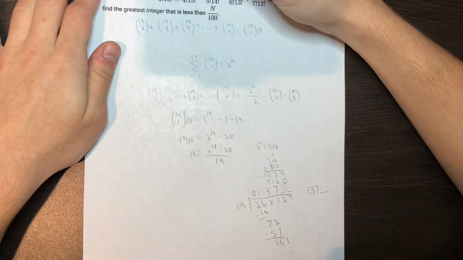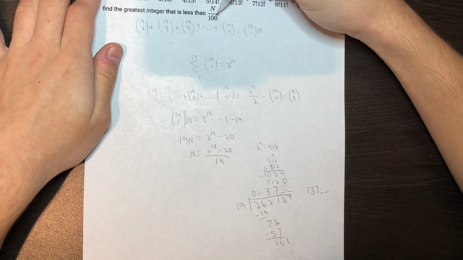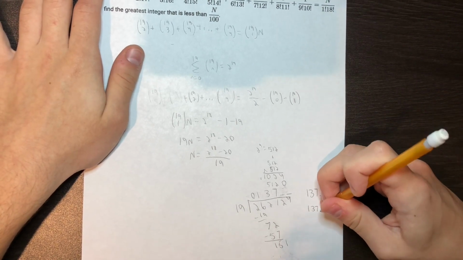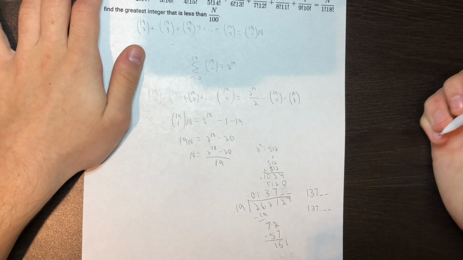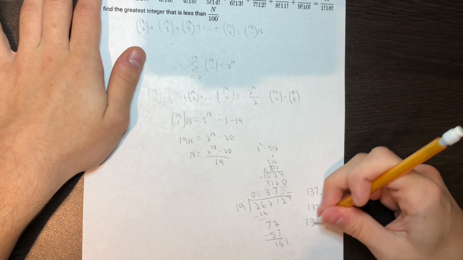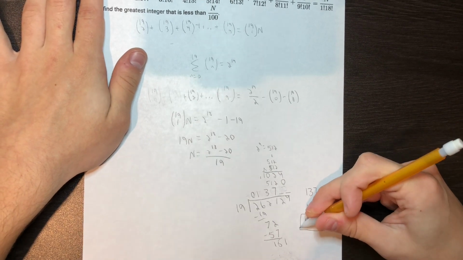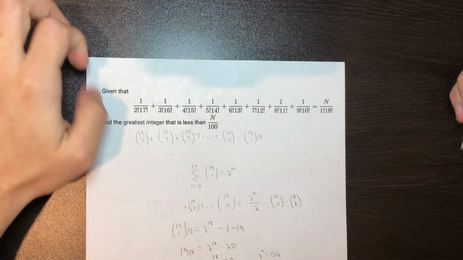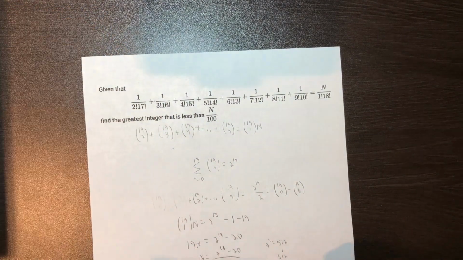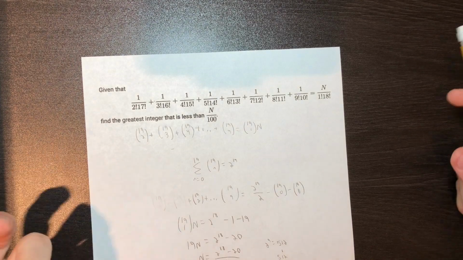Now, the question asks, find the greatest integer that's less than n divided by 100. Well, n divided by 100 is going to be 137 point something something. So the greatest integer less than that, and we don't even need to finish the long division, is just going to be 137. So there we go, we have our answer, and we're done. This problem wasn't too bad. We just need to realize that this could be rewritten as combinations, and then using the summation formula, we could rewrite the whole expression and solve for n.